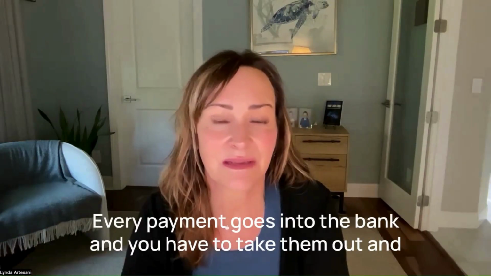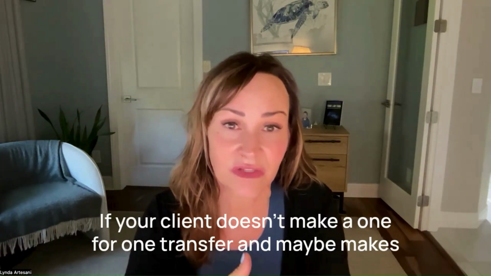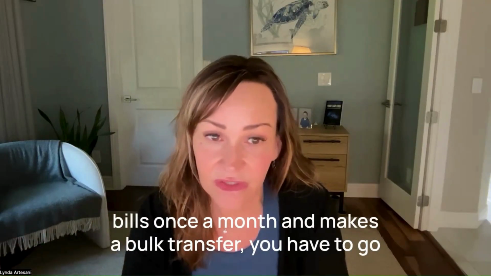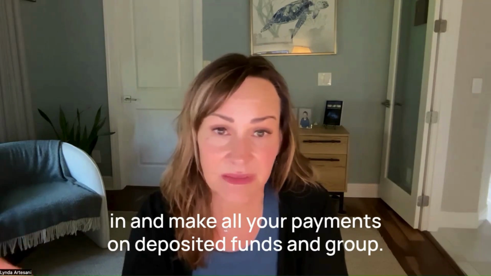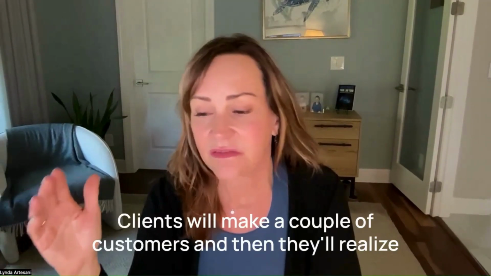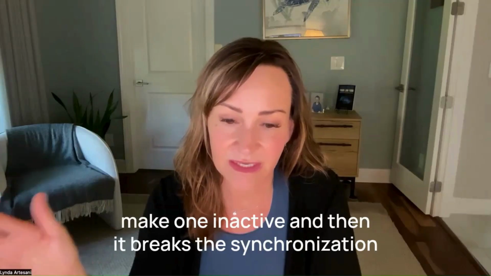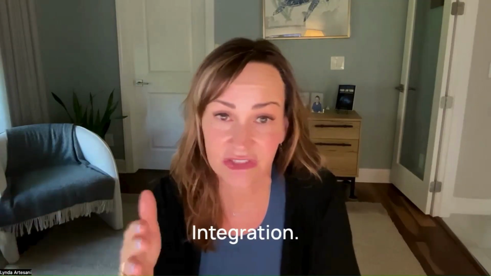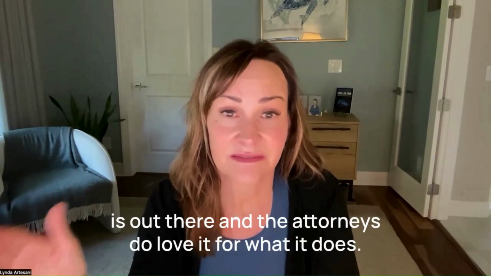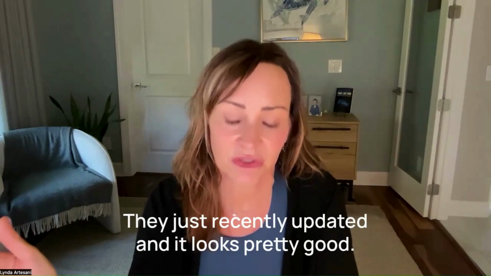Every payment goes into the bank and you have to take them out and put them in undeposited funds. If your client doesn't make a one-for-one transfer and maybe pays bills once a month and makes a bulk transfer, you have to go in and make all your payments undeposited funds and group them. It's a very time-consuming, tedious task. It gets stuck. Clients will make a couple of customers and then they'll realize they made the same customer with the same name and they make one inactive, and then it breaks the synchronization between the two products, the integration. So MyCase, not a fan. I don't recommend it to clients, but it is out there and the attorneys do love it for what it does. The UI is not that bad. They just recently updated and it looks pretty good.